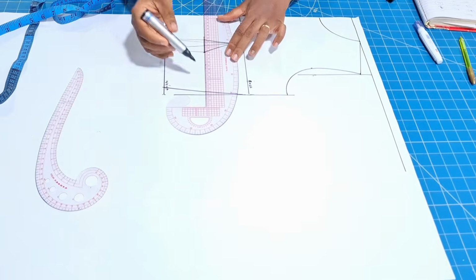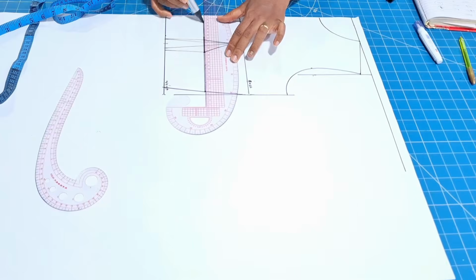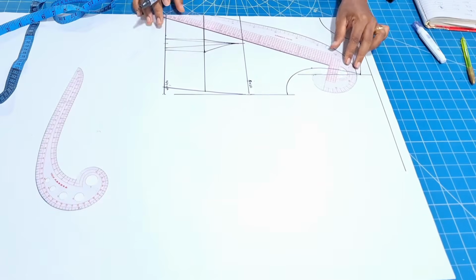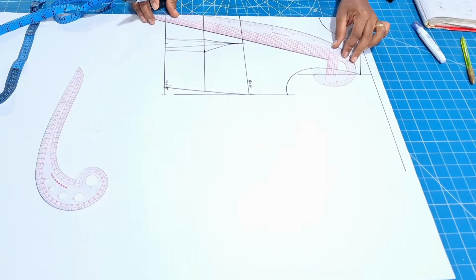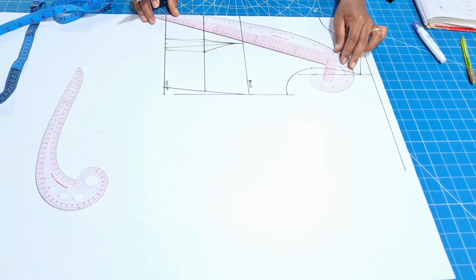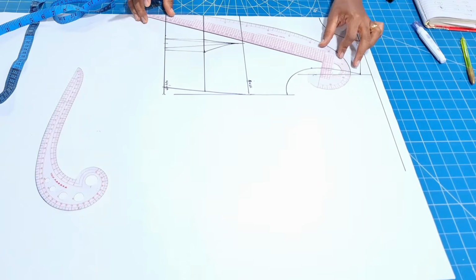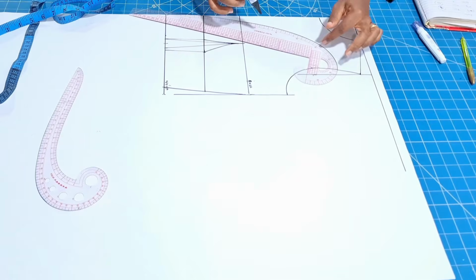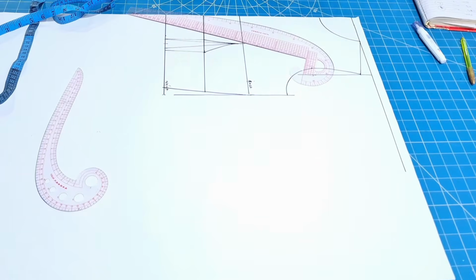So right now you can see what I'm doing. I'm just going ahead to draw a line along the underbust, just as you can see. And after drawing this line, I will be using it to alter the neckline. So now what I'm doing is placing this neckline in the way that will be very okay for drawing exactly the bralette bodice that we want to achieve.